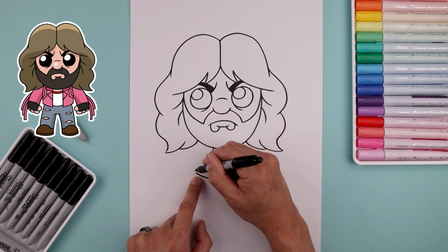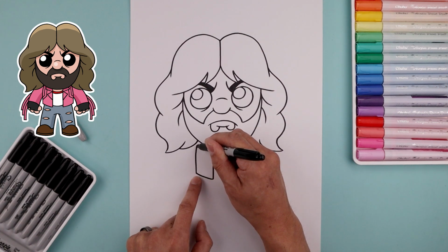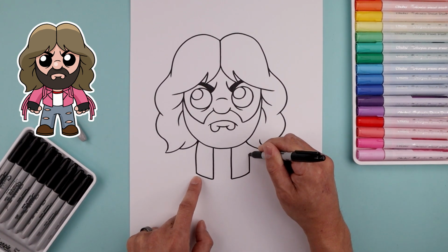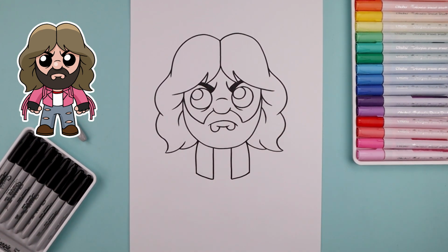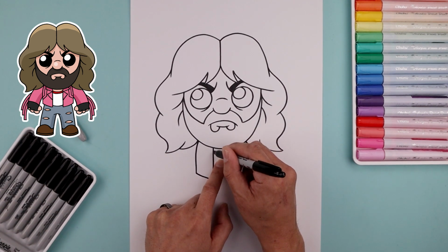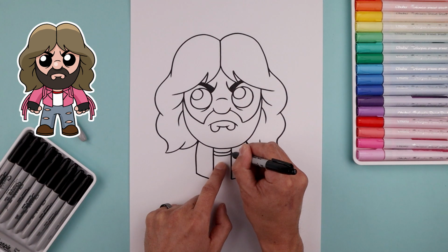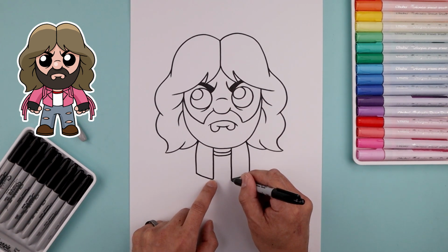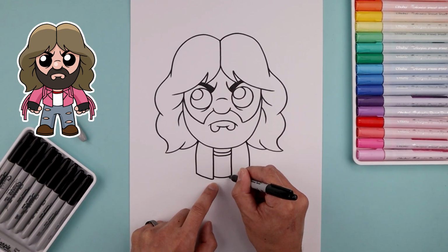And then from here, go straight up and then bend that in underneath the head. In between, we're going to add a curve along the top for the collar. Step down and add a trim. From the bottom corners of the jacket, step up and add one more curve.